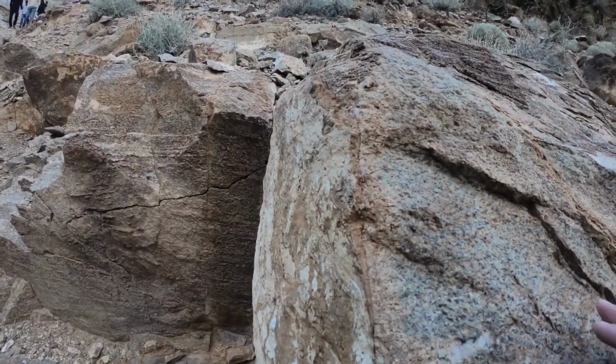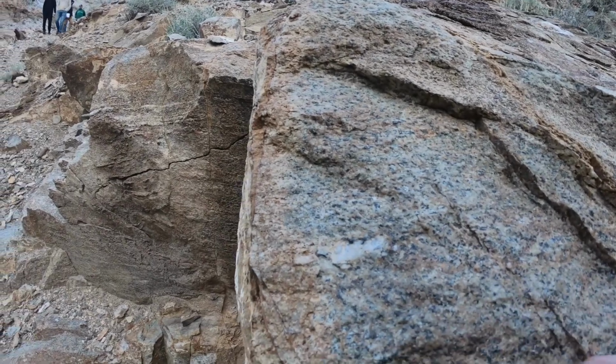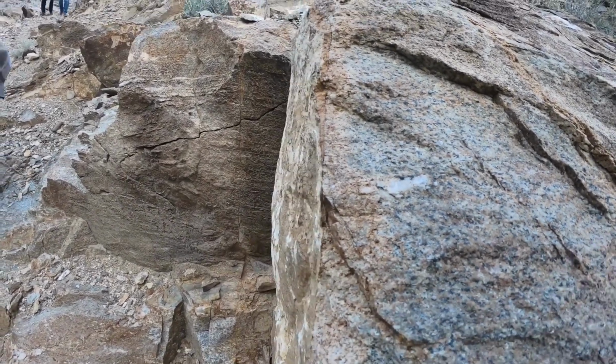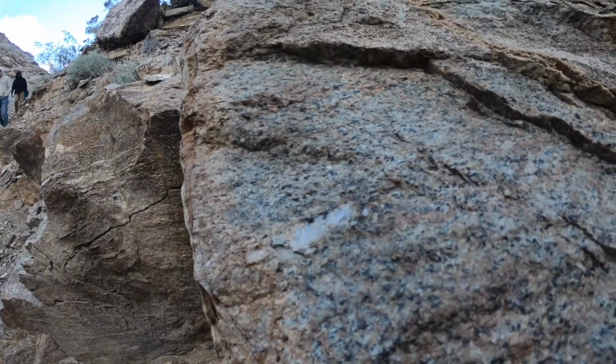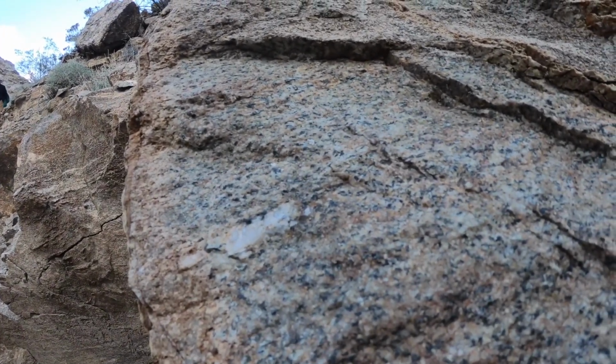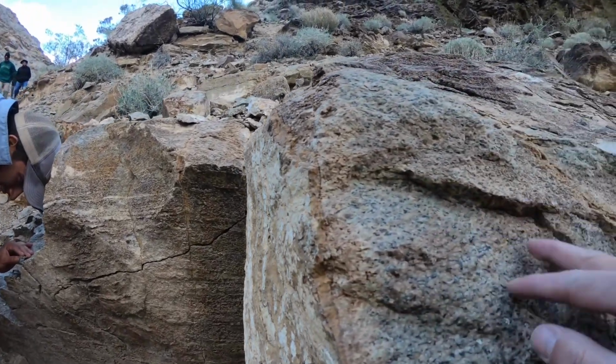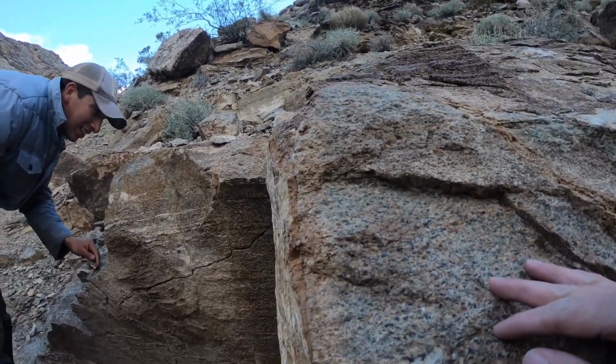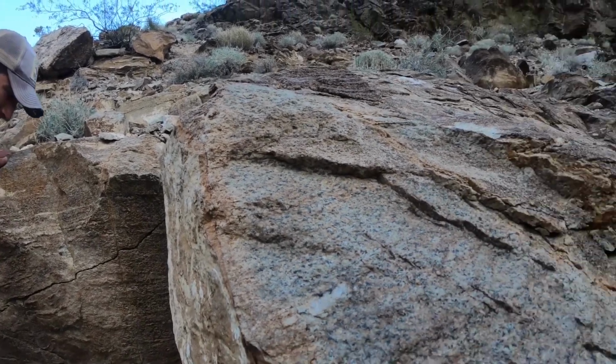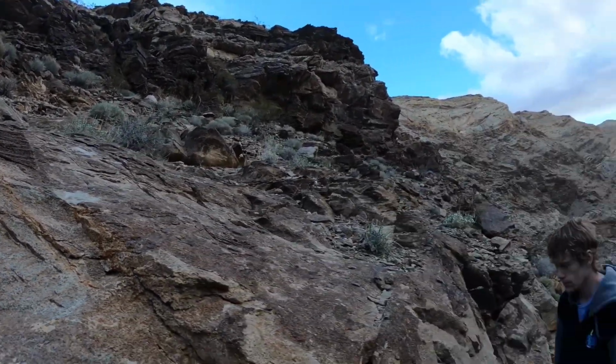So here we have some nice schists. The minerals are a little too small to really identify, but they look like calc-silicate schists actually. It's probably diopside and calcite, but it's hard to tell. They're fine-grained.